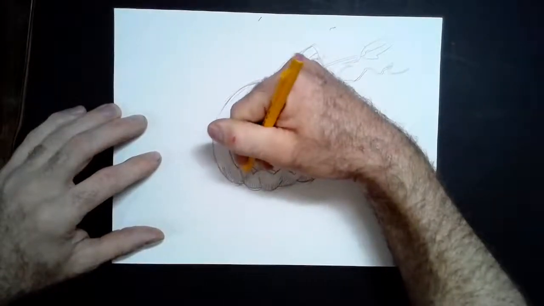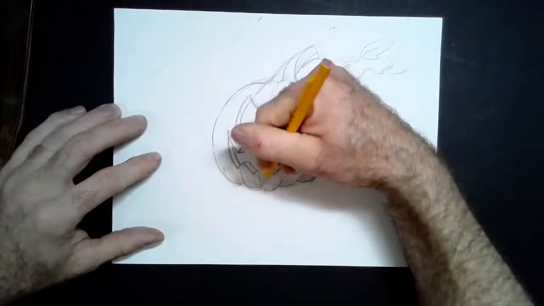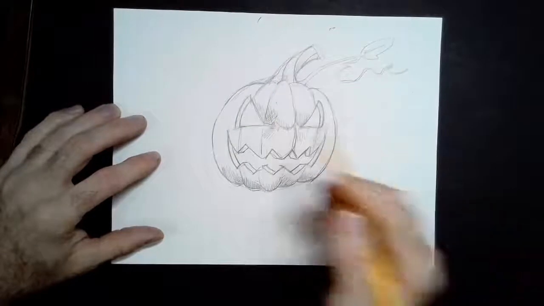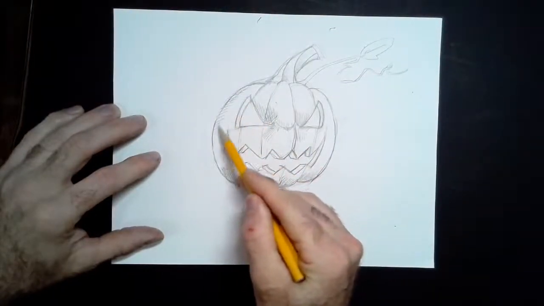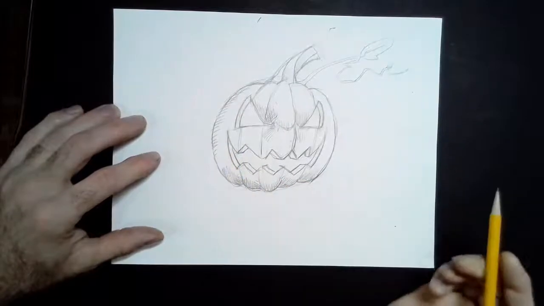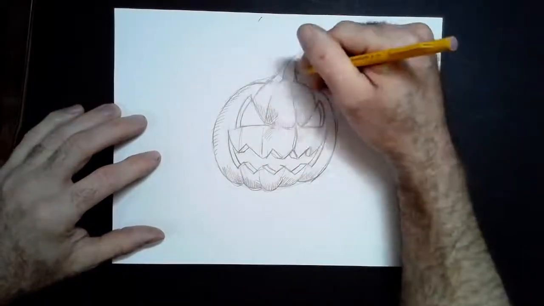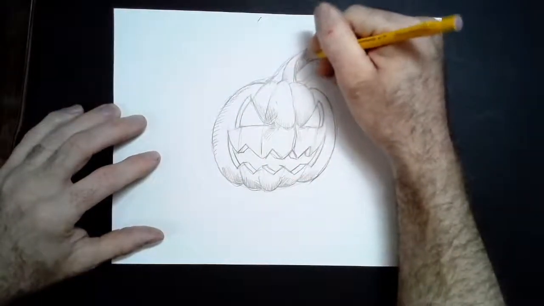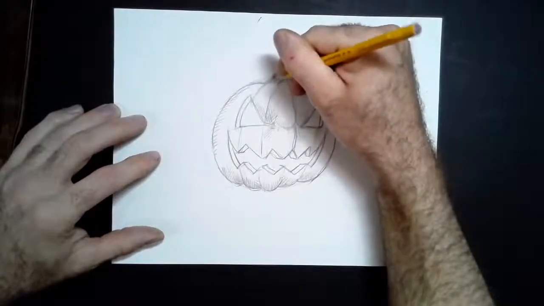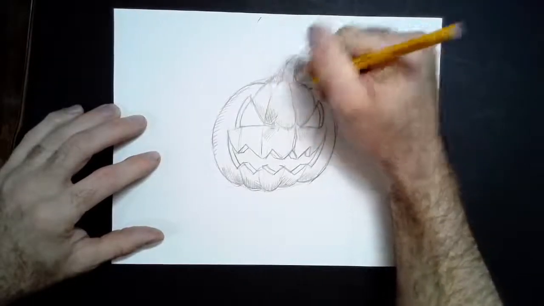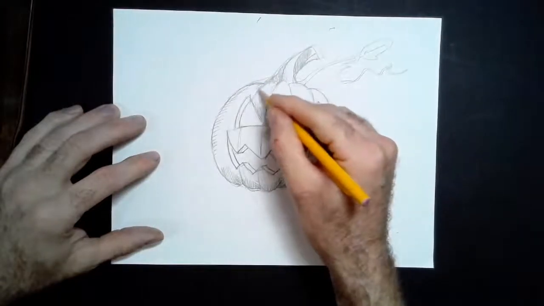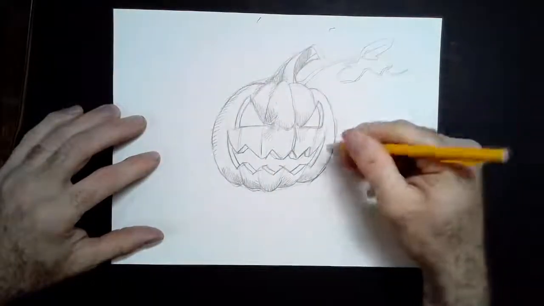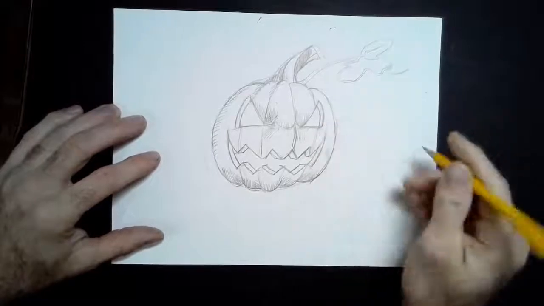These do take a bit of practice. It's a pretty common illustrator technique. I'll just draw some short ones on the outside, give them an outside edge, draw some in the stem here, of course. You can use regular shading too if you're not feeling comfortable with the hatch marks. And just some regular, and smudge it up.